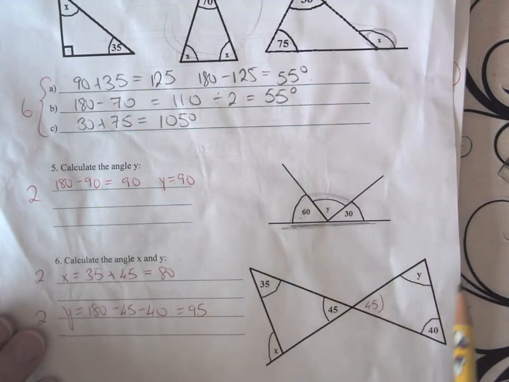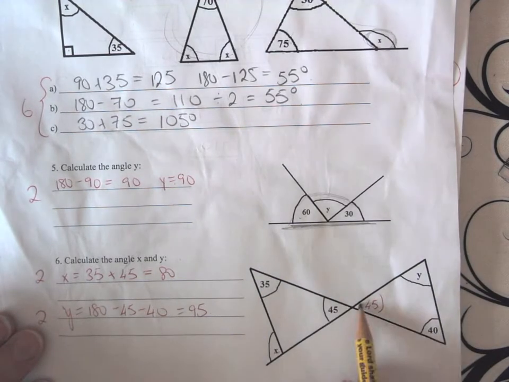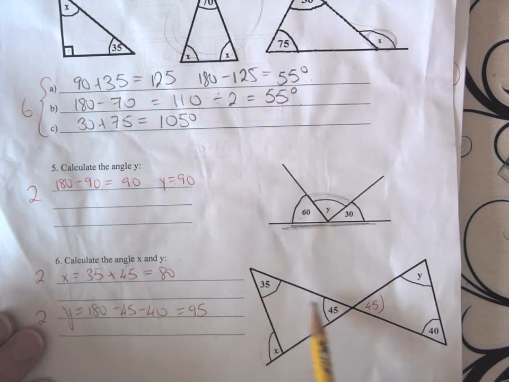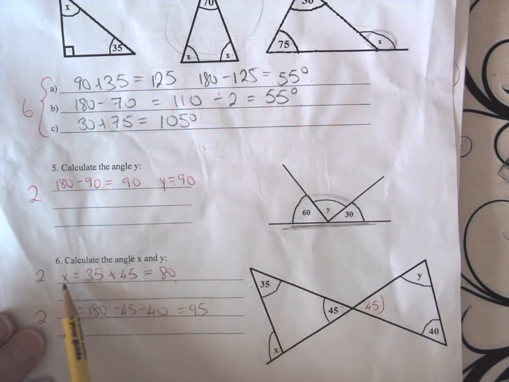And then in question 6, calculate the angle x. So x is out here, it's an external angle, it's equal to the opposite internal angles added together, so 35 and 45 is 80, which gives you x.